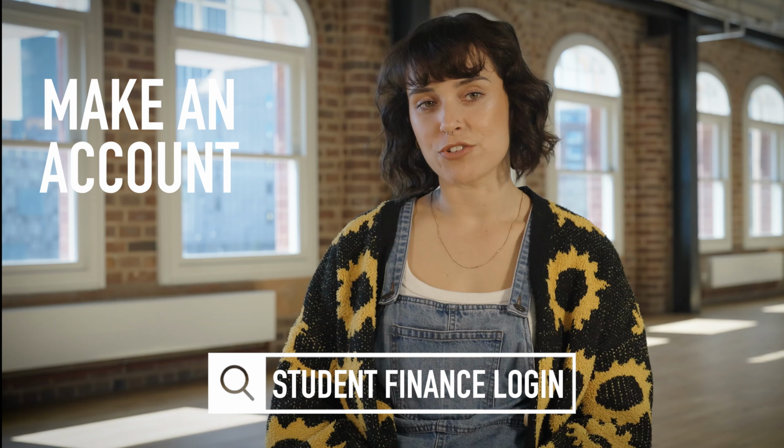Firstly, you'll need to make an account on the Student Finance England website and set up a password and email address. You will log into this account throughout your time at university, so make sure it's an email and a password you'll remember, and keep these details safe.